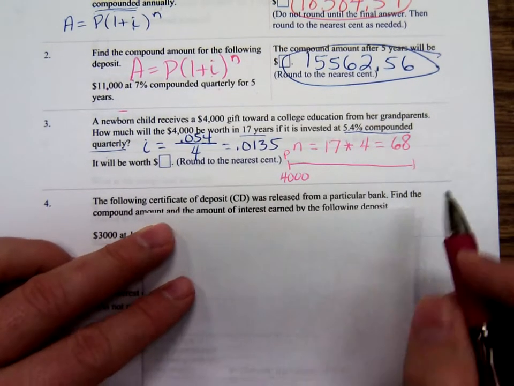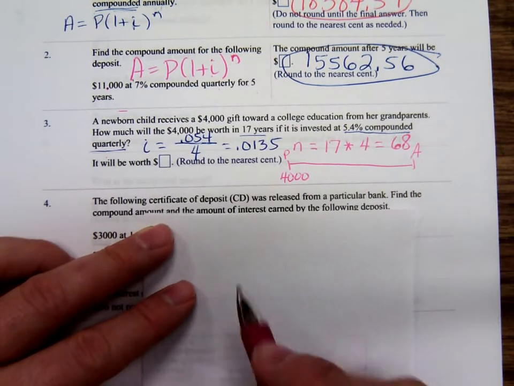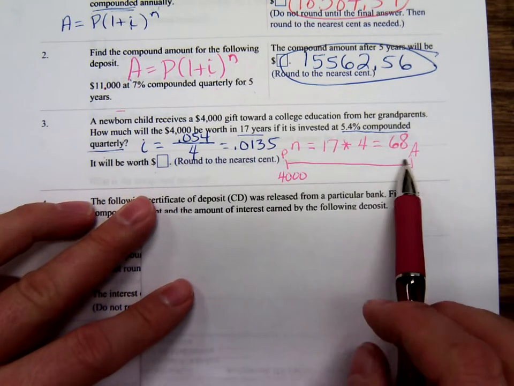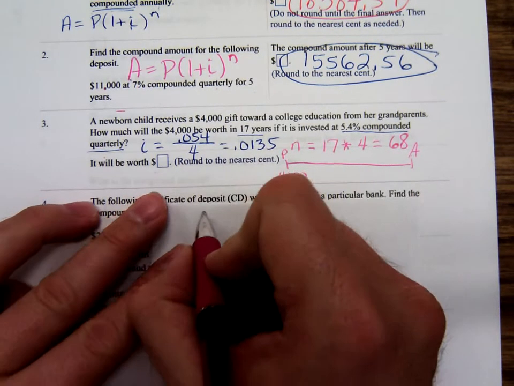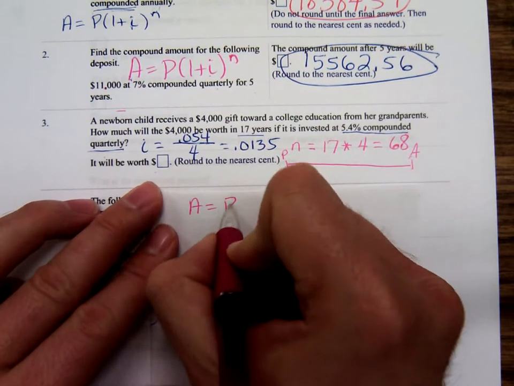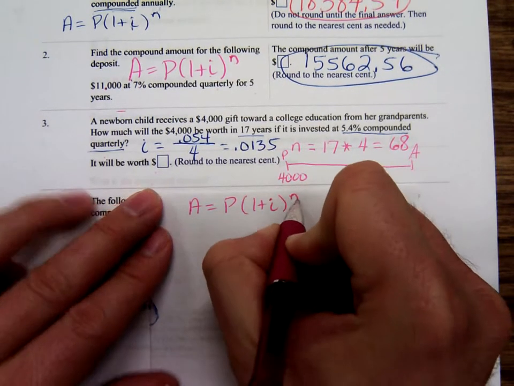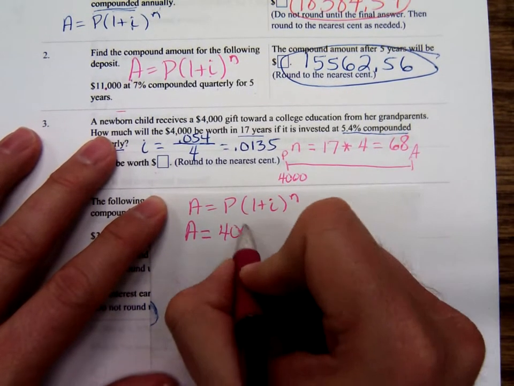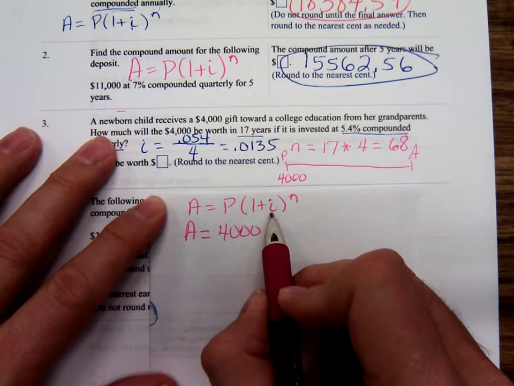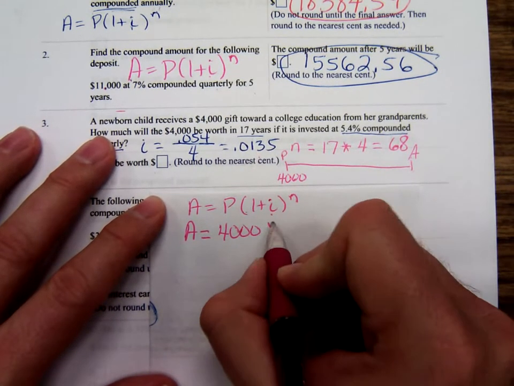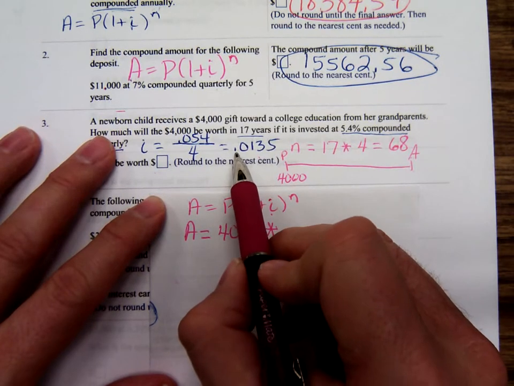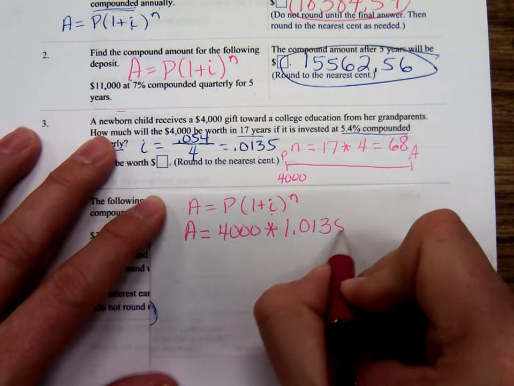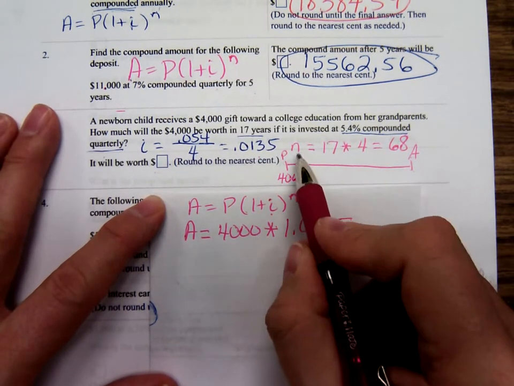You want to calculate how much will be in that account after the 17 years. So this is A equals P times (1 plus i) to the N. P is 4,000. The 1 plus i, I'm going to do that in my head. 1 plus 0.0135 is 1.0135, to the N power. N is 68.